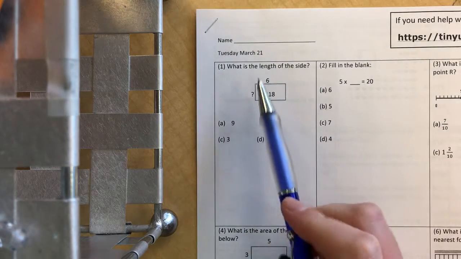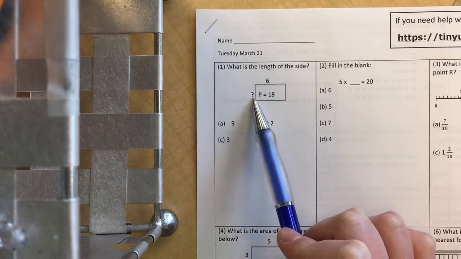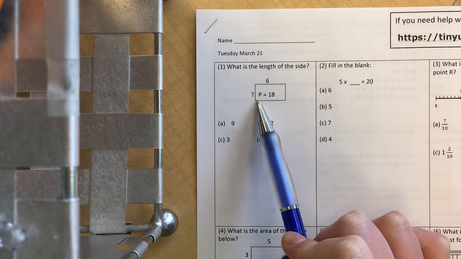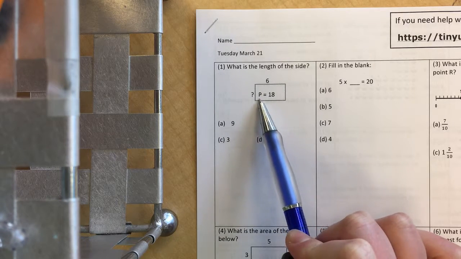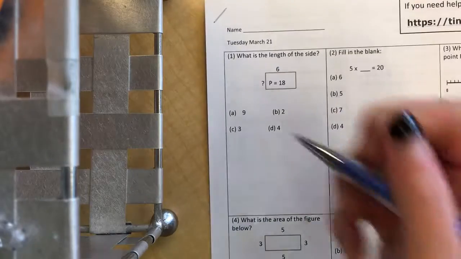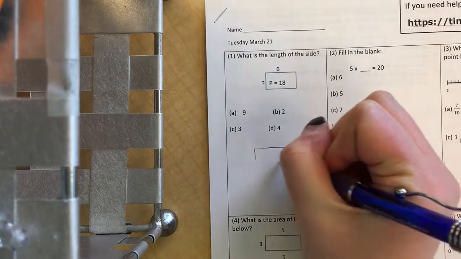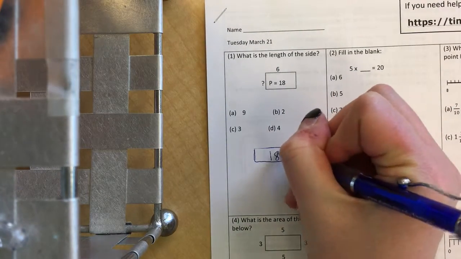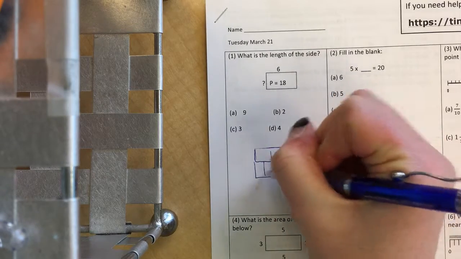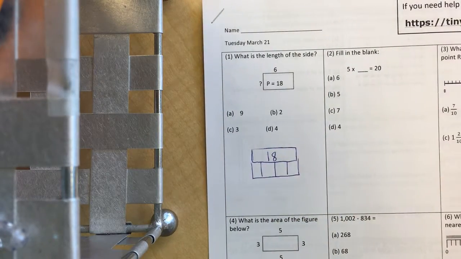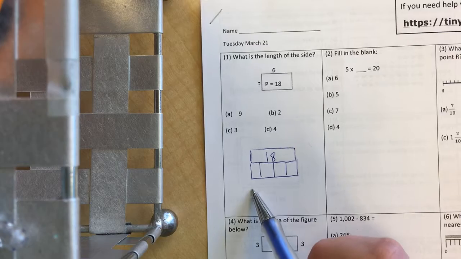Number one says, what is the length of the side? I just want to point out that this says P equals 18. So this is the measurement of perimeter. So we need to make sure we're breaking that number down in order to figure out the length of each side. So this is what our work should look like for this problem.